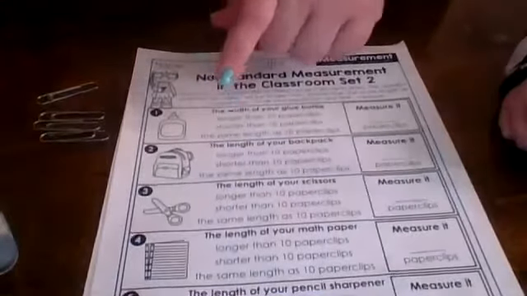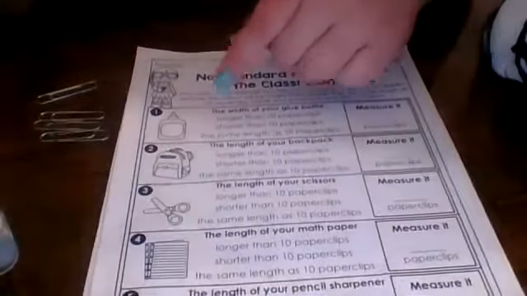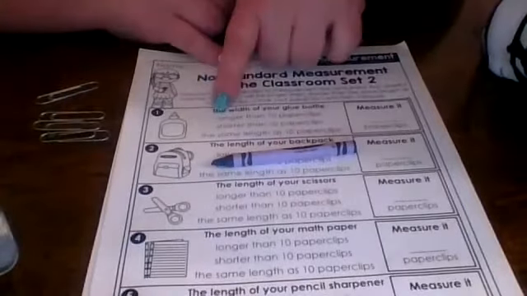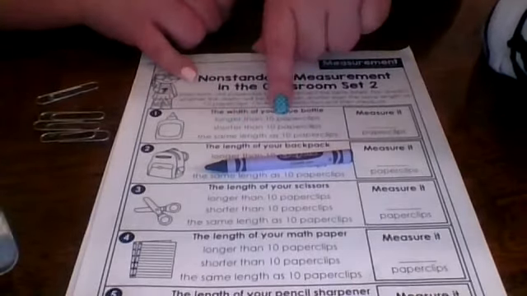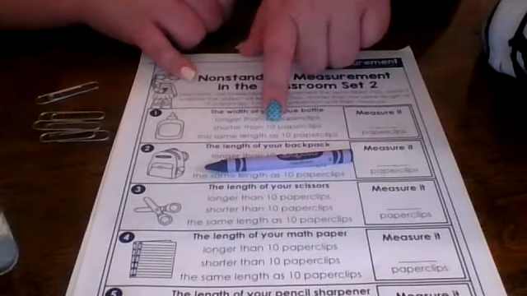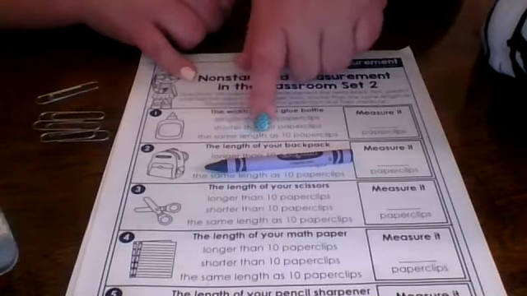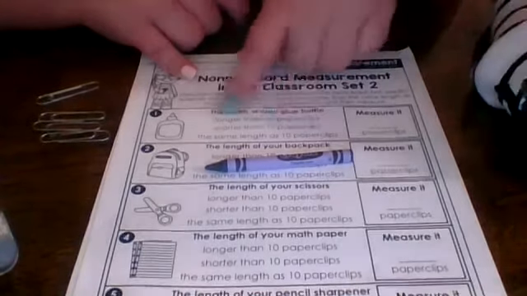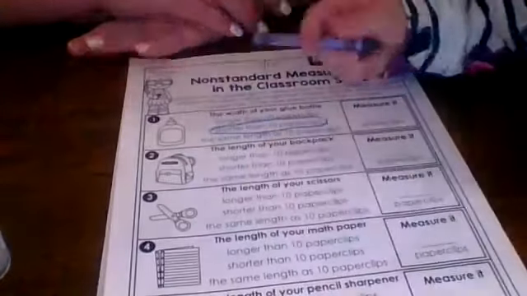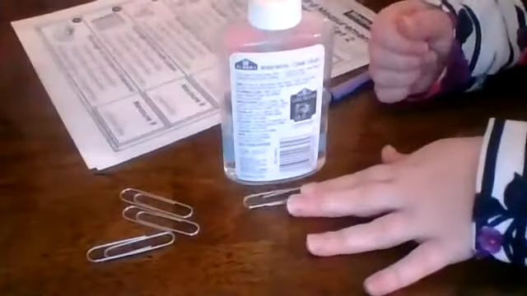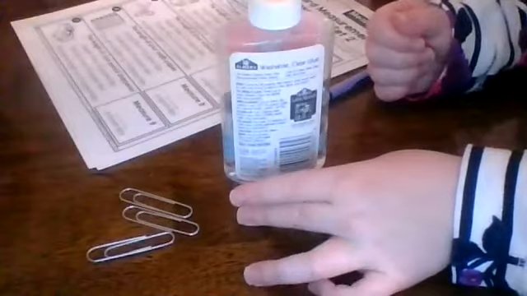So you're going to first make your guess. I'm going to pass Lynn a crayon, and you're going to circle your guess. Is your glue bottle longer than 10 paper clips, shorter than 10 paper clips, or the same length as 10 paper clips? So she's going to circle her guess. Circle your guess. Is it longer, shorter, or the same? Okay, and now you're going to measure. So her guess was that it is shorter than 10 paper clips.